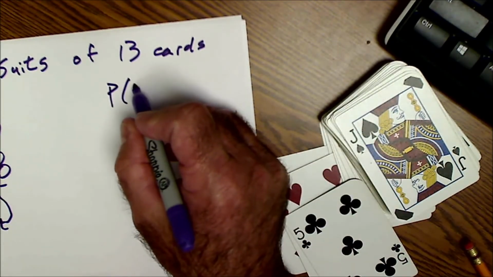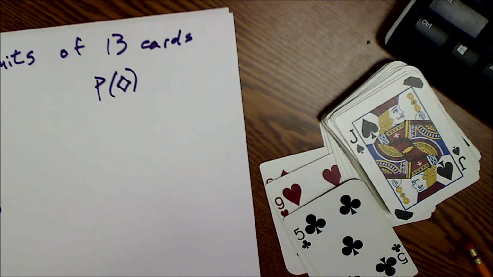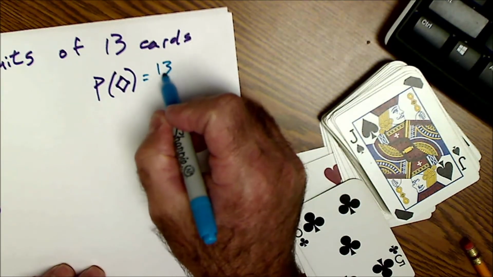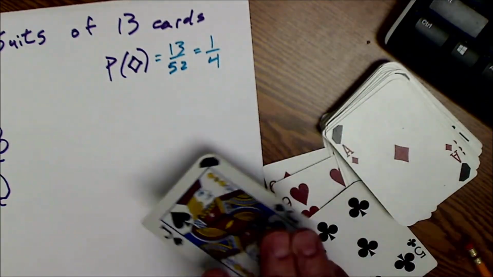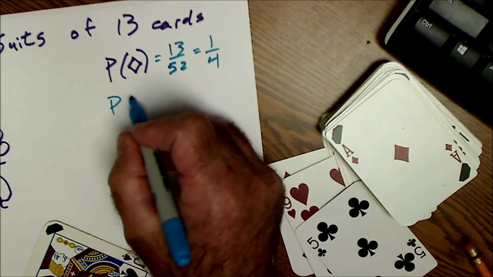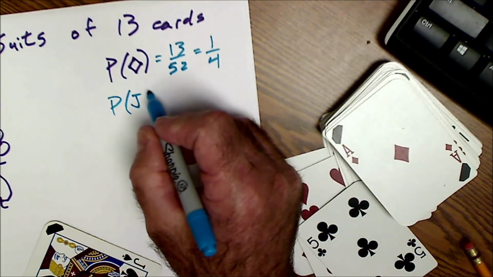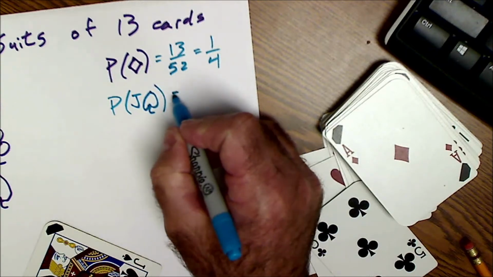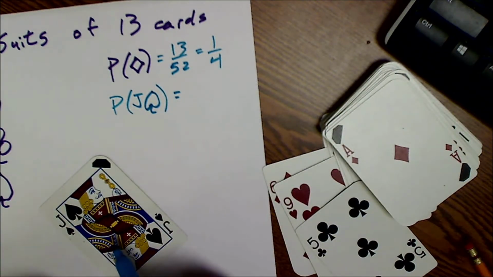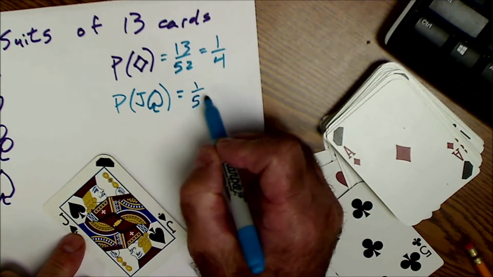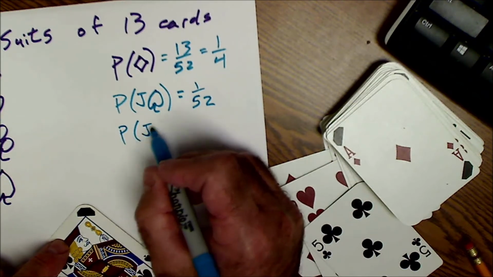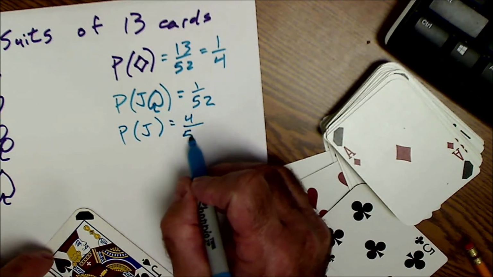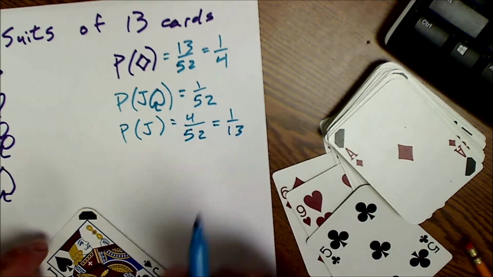So what's the probability of a diamond? Well, we know there are 13 diamonds out of 52, or 1 in 4. So the probability of drawing a diamond would be 13 out of 52, reduced to 1 in 4. What's the probability of pulling a jack of spades? Well, there's only 1 card that's the jack of spades, so that's 1 out of 52. What's the probability of pulling a jack? Well, how many jacks are there? There are 4 out of a total of 52. That's going to reduce to 1/13.